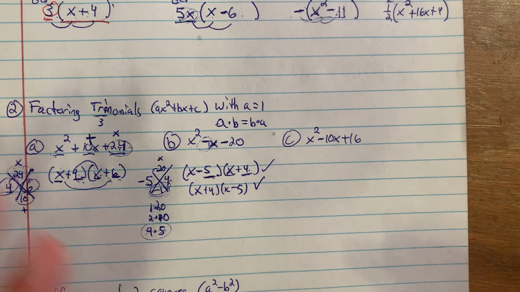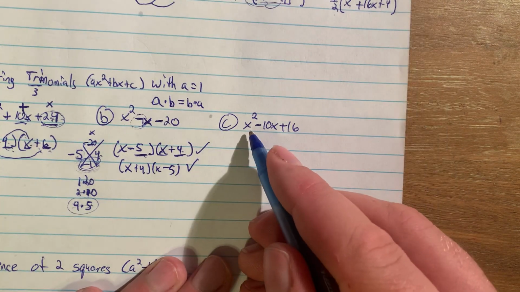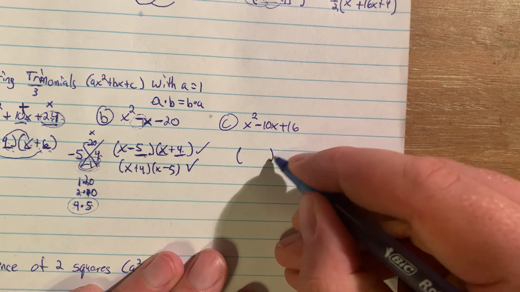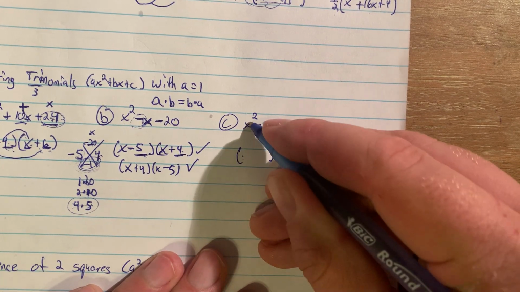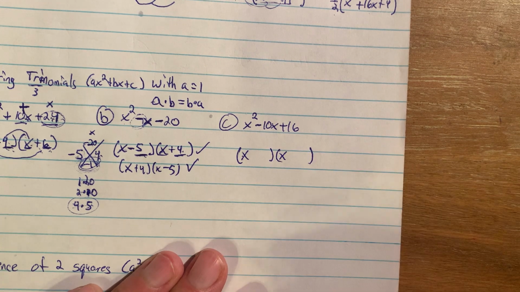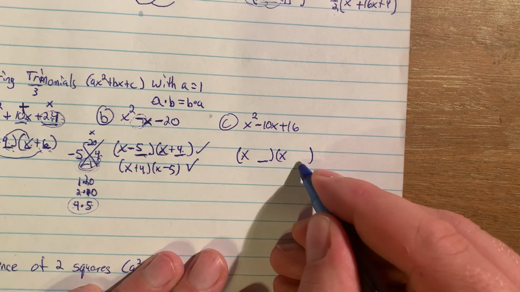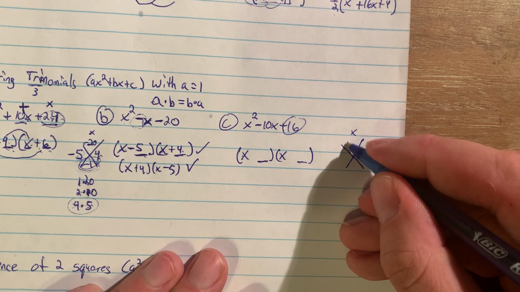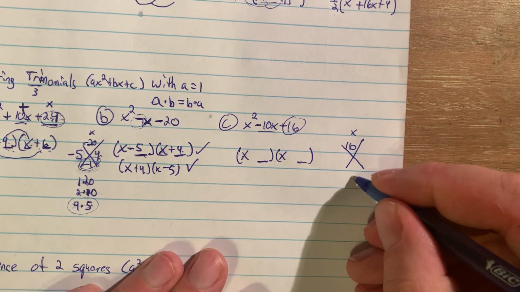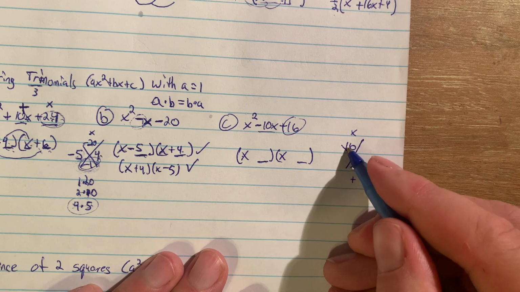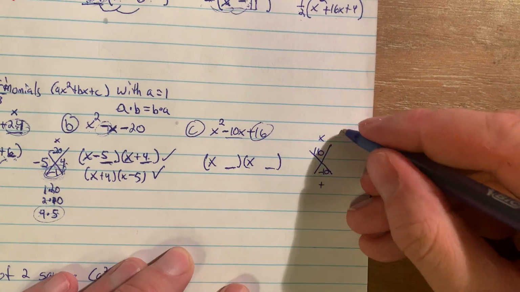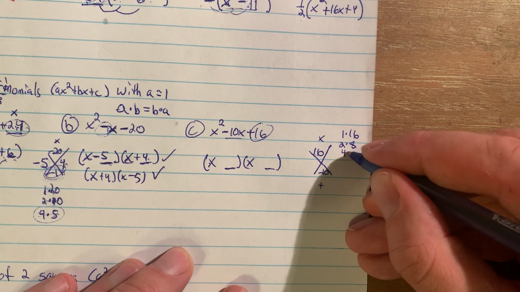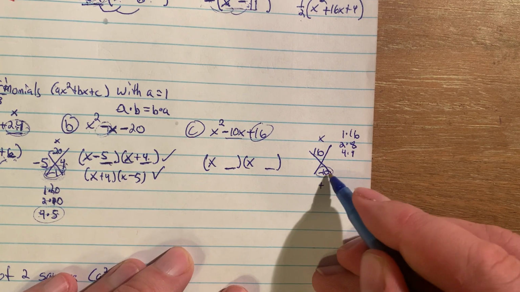Okay. One more to try. So let's see how you do. We need two things that multiply to make x squared, so x times x. We need two things to multiply to make the constant, so they multiply to make 16, and they add to be negative 10. Start with the ways to multiply to make 16. 1 times 16, 2 times 8, 4 times 4, and I need something that'll make negative 10 here.